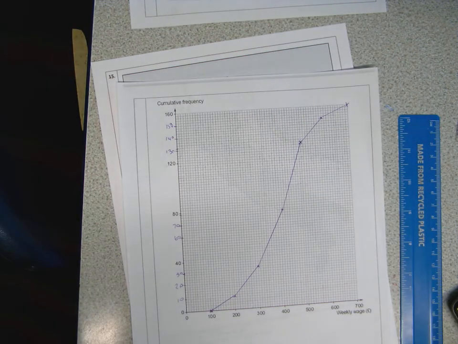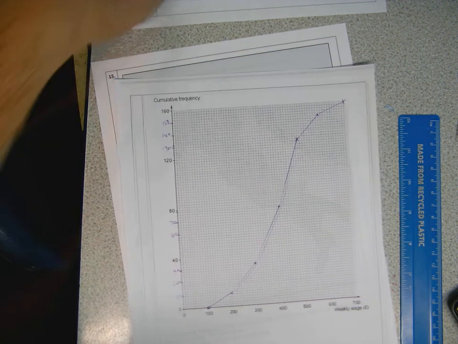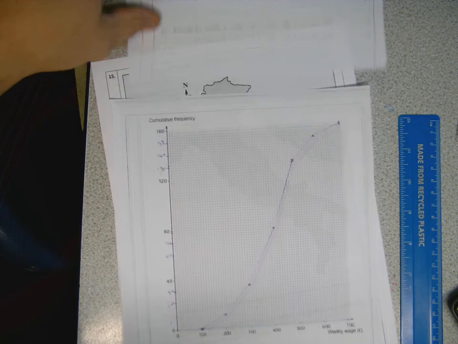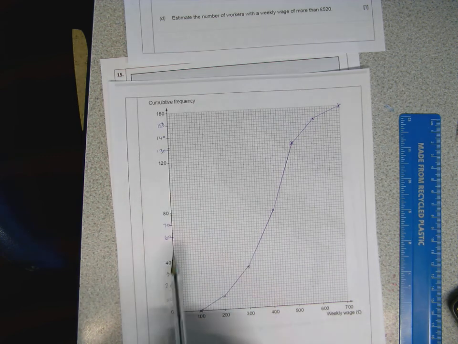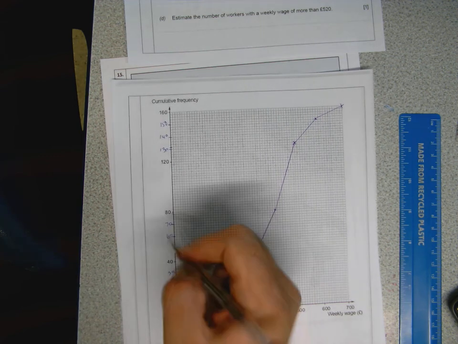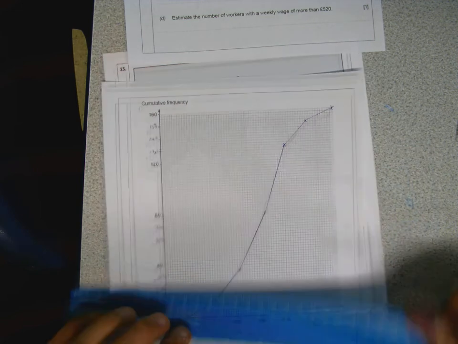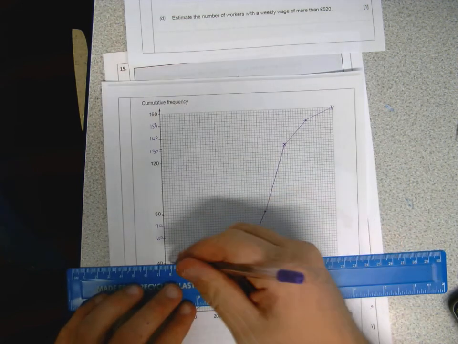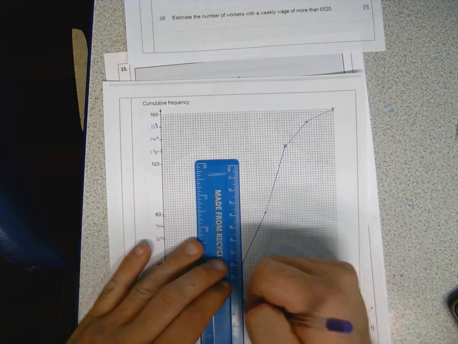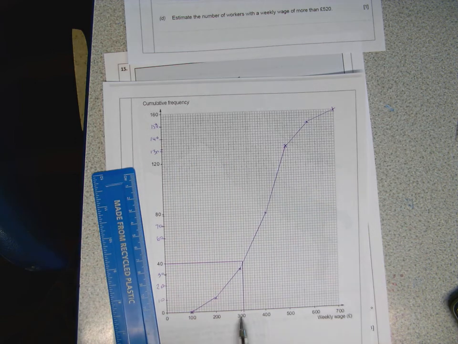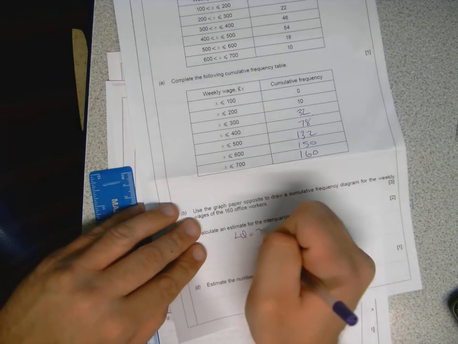They're saying calculate the interquartile range. Don't forget, this is part C. For the interquartile range, you need a quarter and 3/4 of the data. So if this is 160, half of it is 80, a quarter is going to be 40. So it's there. I read from there down. The lower quartile there is 310. So I can write that on here. Lower quartile is 310.